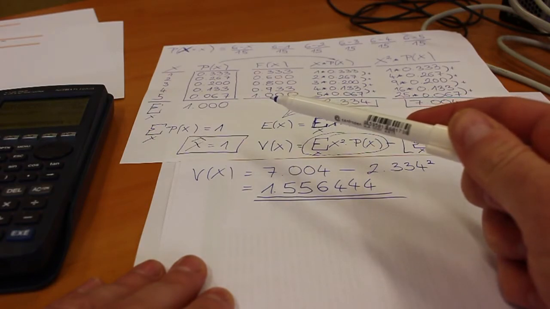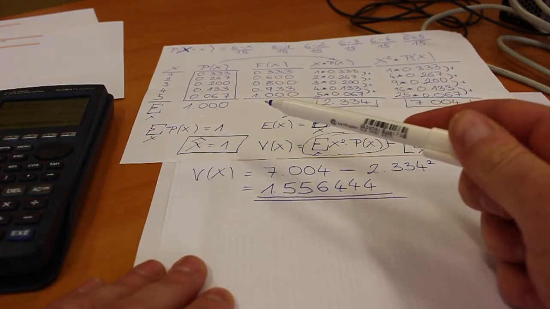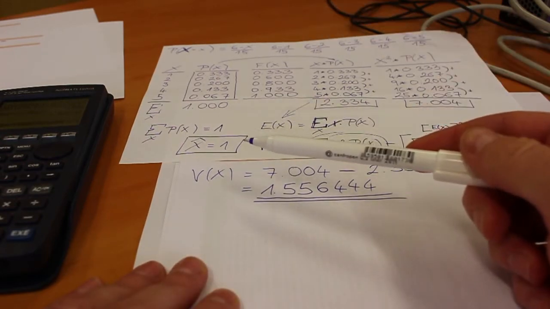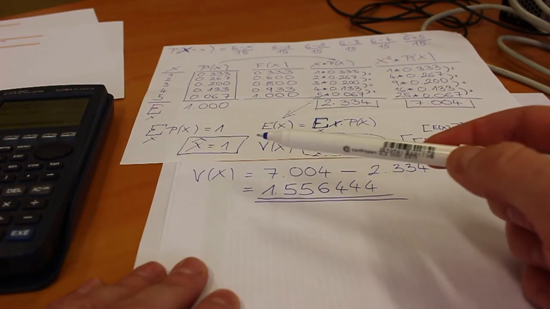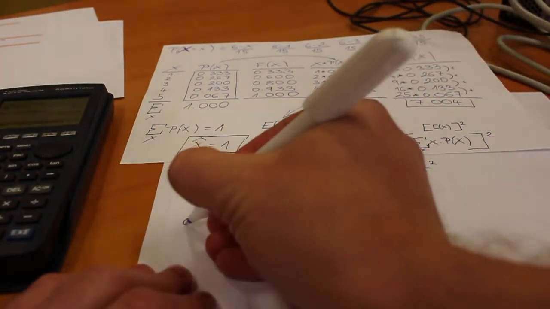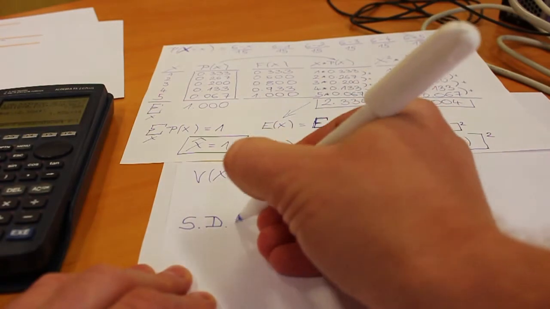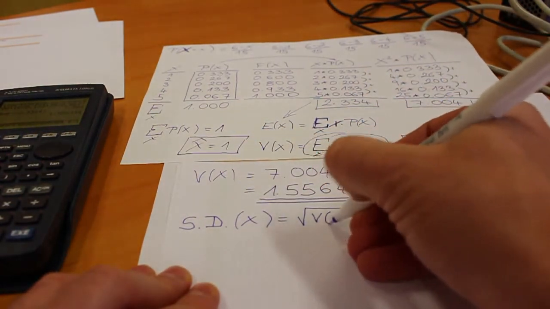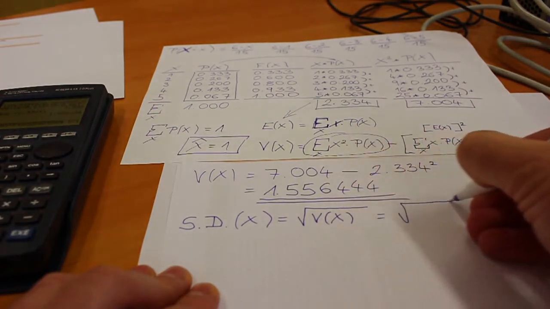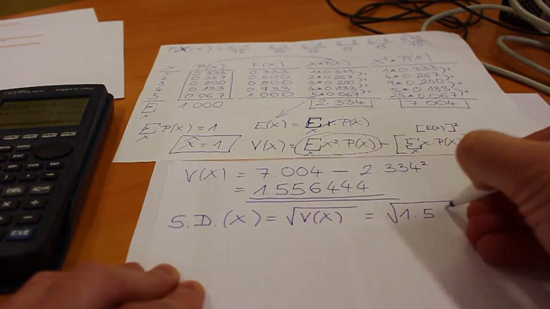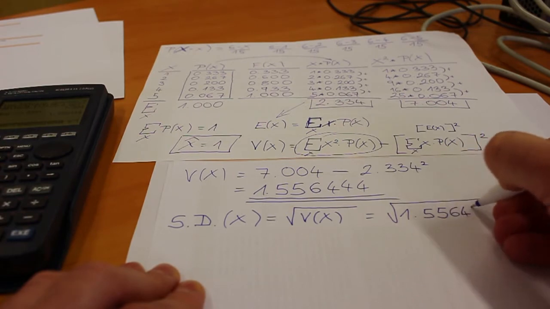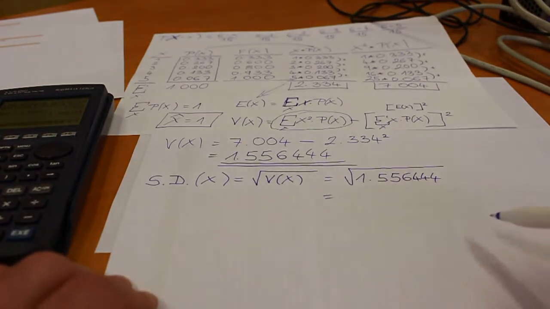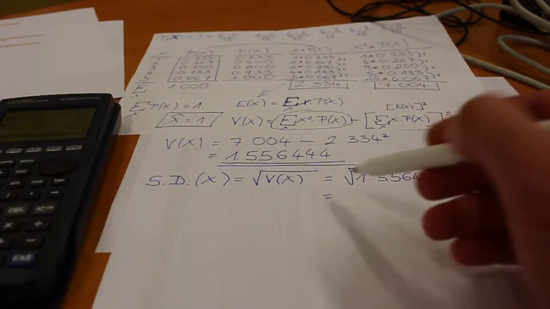So this is the variance of this random variable, because we imagine that our variable x is the grade on the elementary or high school, from the midterm test of mathematics. We can calculate the standard deviation of random variable x, which is calculated as the square root of the variance. So the square root of 1.556444. The standard deviation is a grade, in basic units.